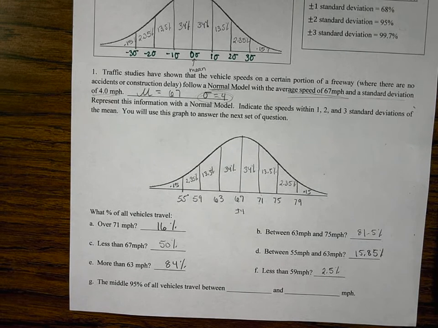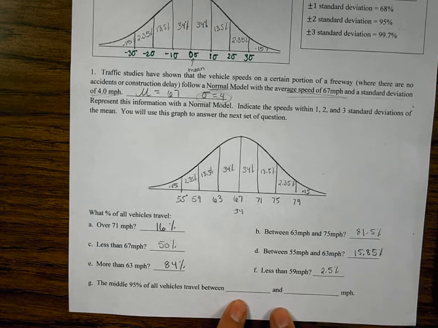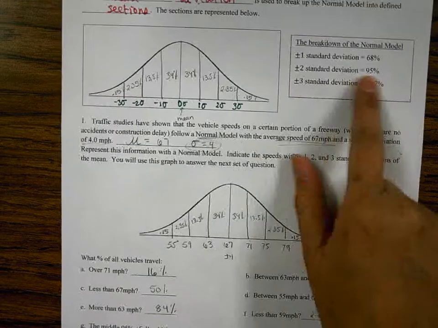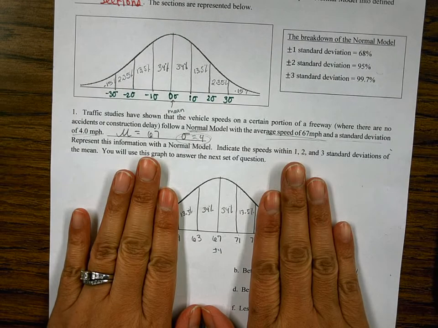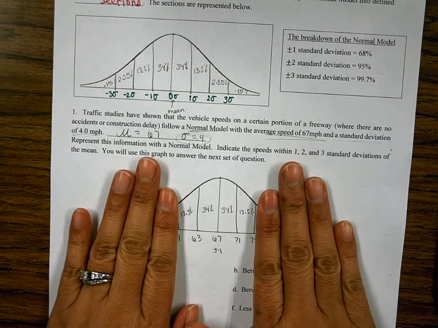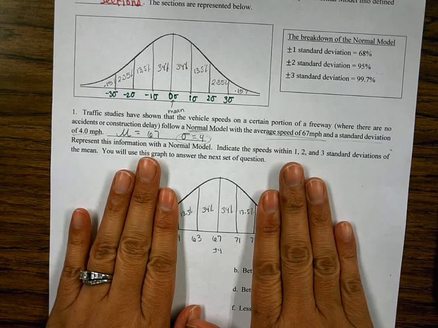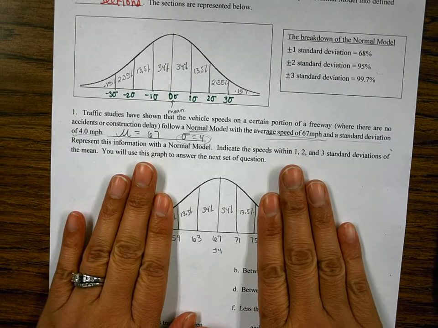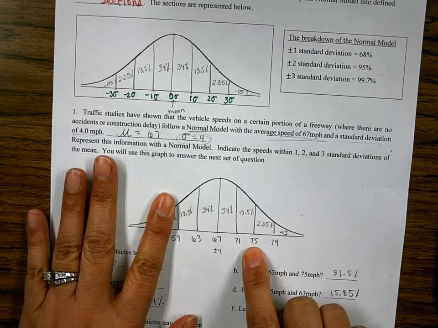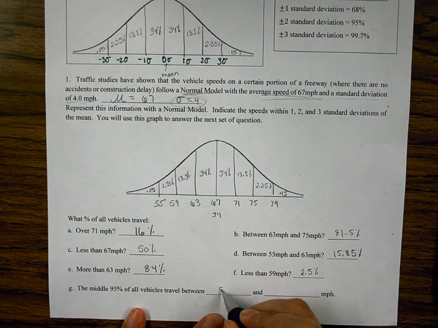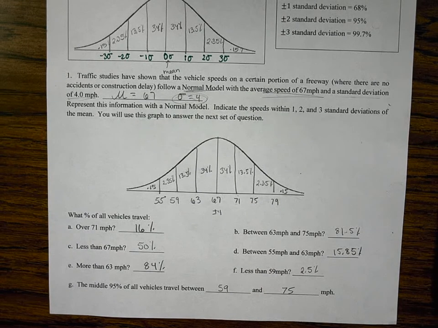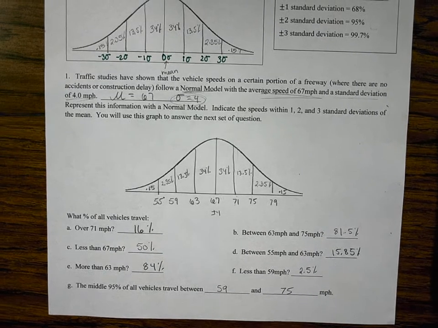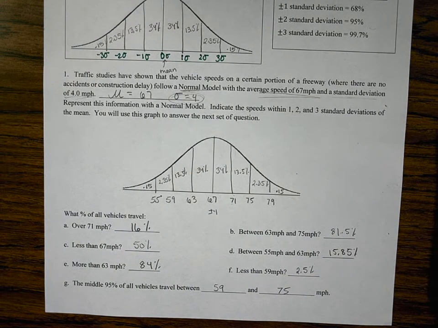Okay, the middle 95% of all vehicles travel between blank and blank. The middle 95%. 95% is 2 standard deviations, so that's right there. You can add those together, 34, 34, 13.5, and 13.5, and that should come out to be 95. So the middle 95 travel between what two speeds? 59 and 75. 59 and 75 miles per hour. Okay. You can hit pause and replay if you need to hear any of that again.